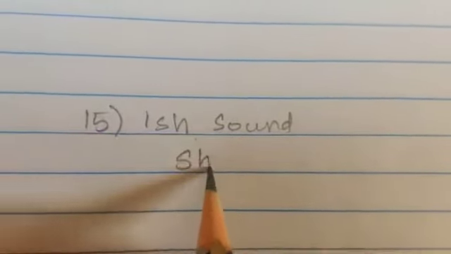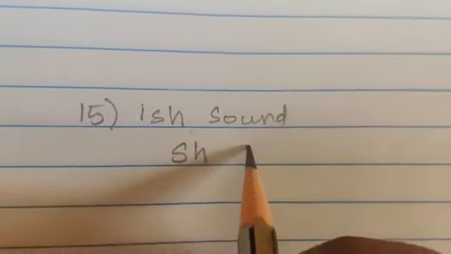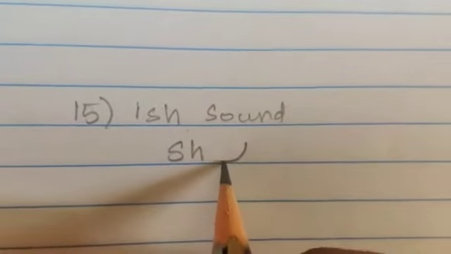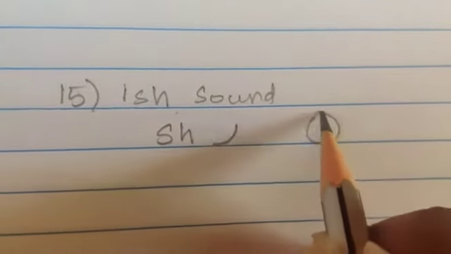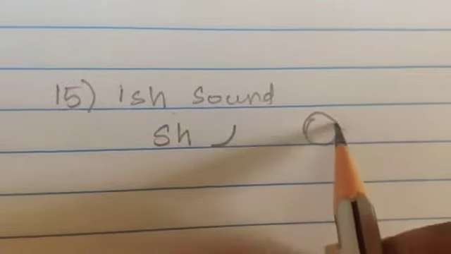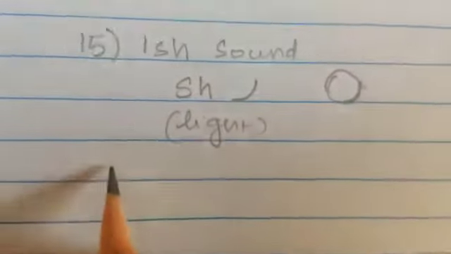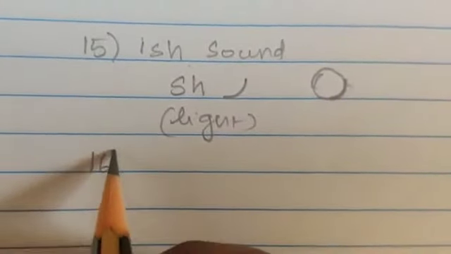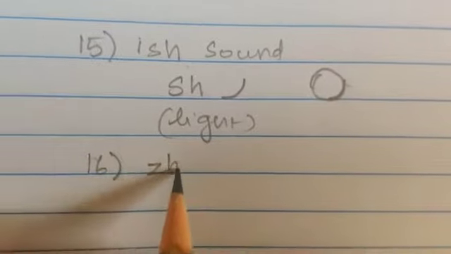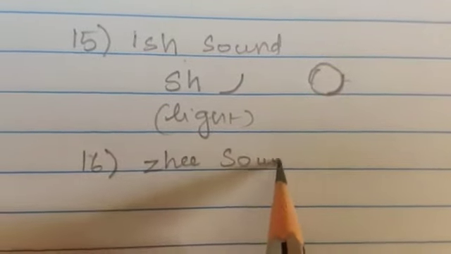The next stroke we are going to see is ISH. It is sounded as ish, the SH stroke. It should be written in this direction. Take a circle. This part of the circle is the ish, where ish is a light stroke. It is written lightly.